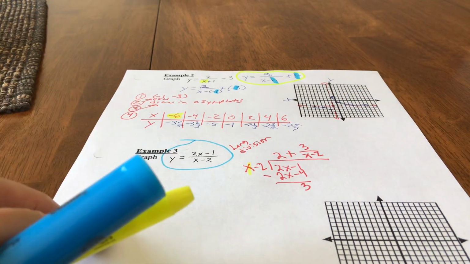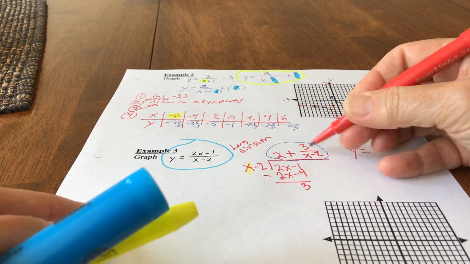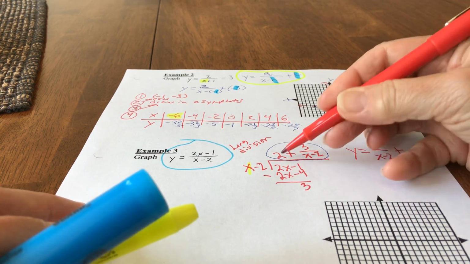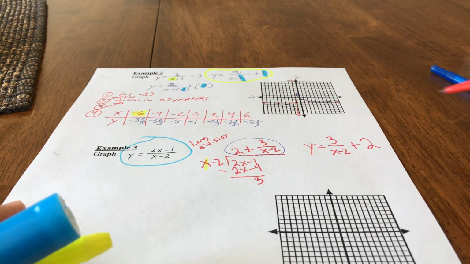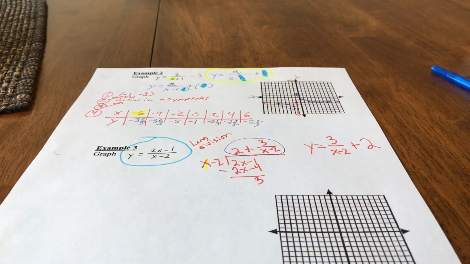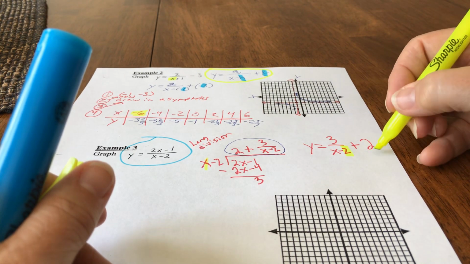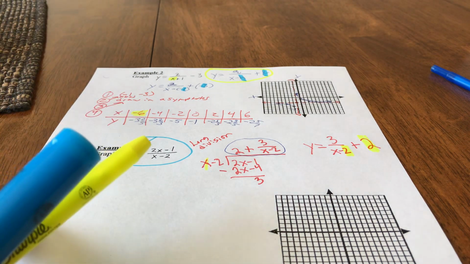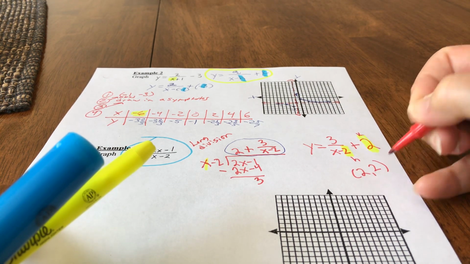So I can write this as y equals, and just put this in the front, 3 over x minus 2 plus, and then put the 2 in the back. Okay. All right, now it is in that same format. I have a subtraction sign there and a subtraction sign there, so my h is going to be this 2, and my k is going to be this 2. So my center point is 2, 2.